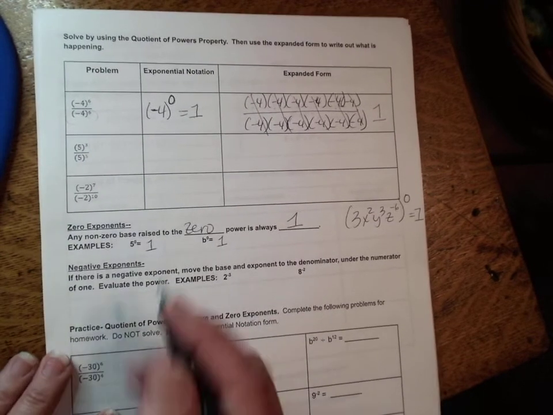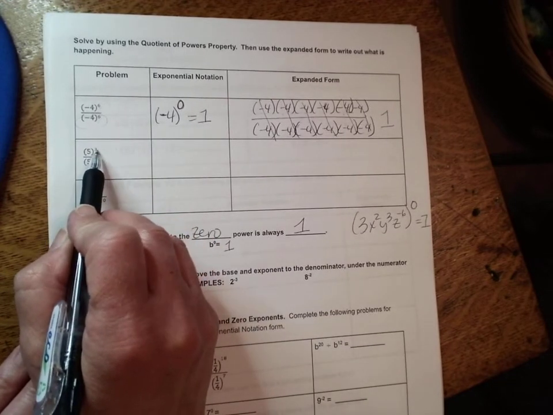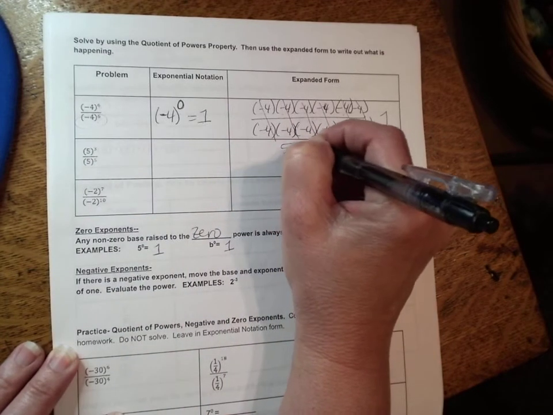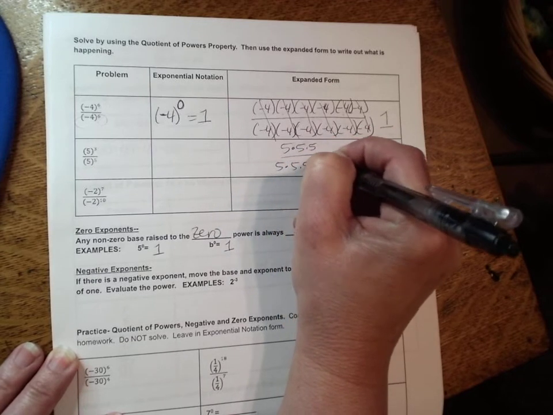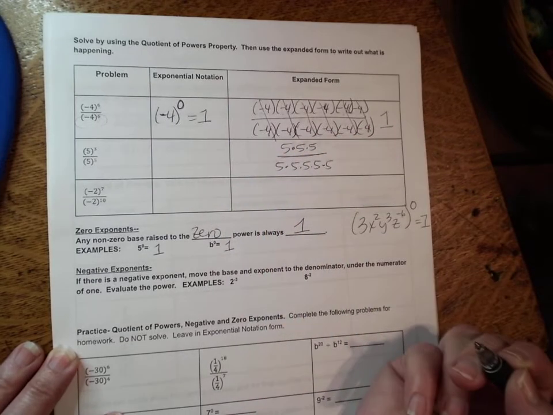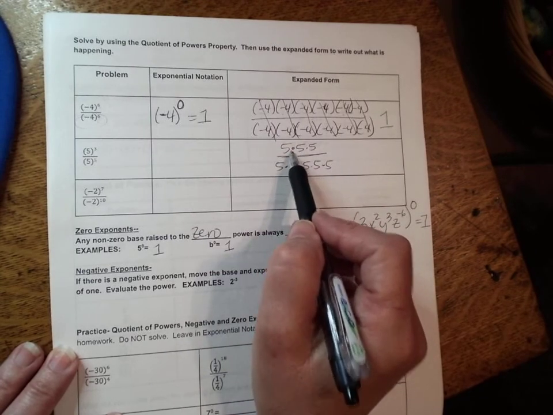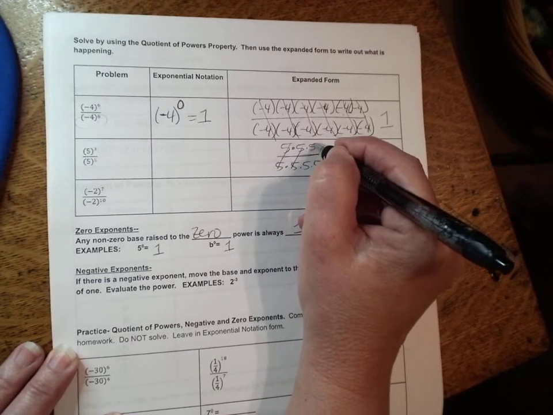Okay, now watch this. Look at these numbers: 5 to the 3rd power and 5 to the 5th power. Well, look what happens. We have only 3 5s on the top, but 5 5s in the denominator. So which one has more 5s, the numerator or denominator? Denominator. By how many? 2.